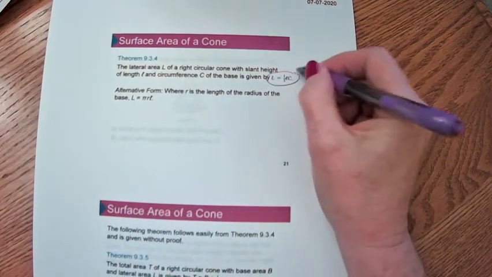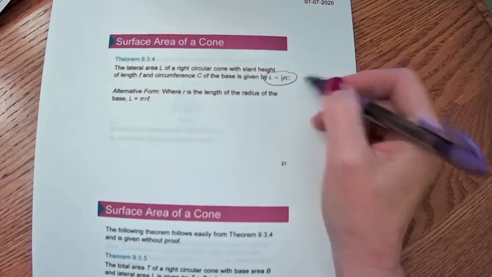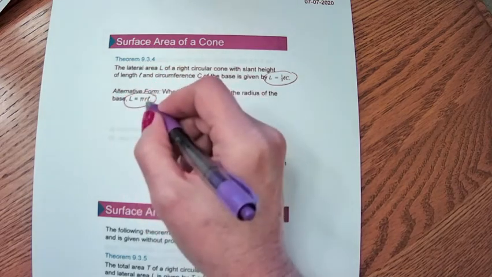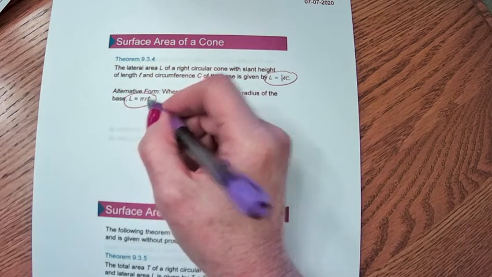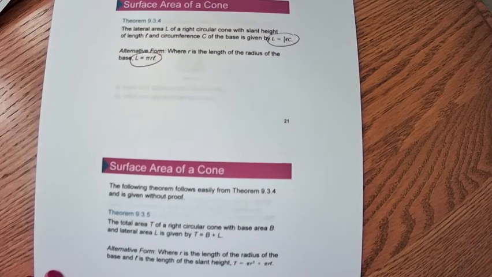So the lateral surface area of a cone is 1/2 the slant height times the circumference, if you're given circumference, or you can simplify it to pi times the radius times the slant height. Basically, the 1/2 and the 2 cancel. That's the only difference between the two equations.